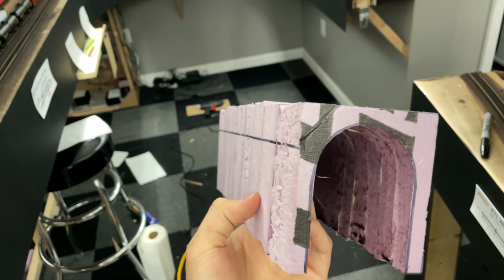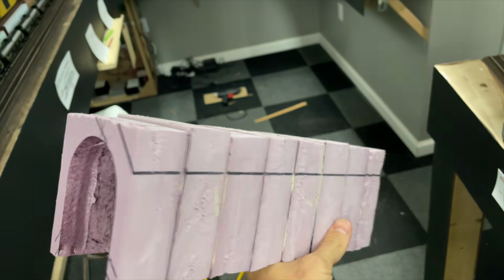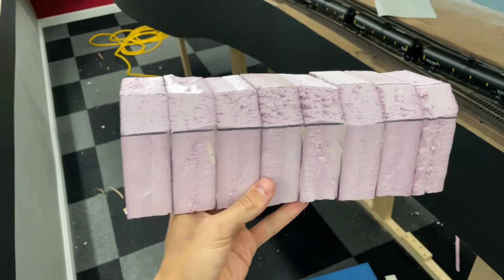Similarly, for the foam tunnel liner of Tunnel 4.0, I beveled the corner that faces the aisleway because eventually a significant amount of the liner will be visible.